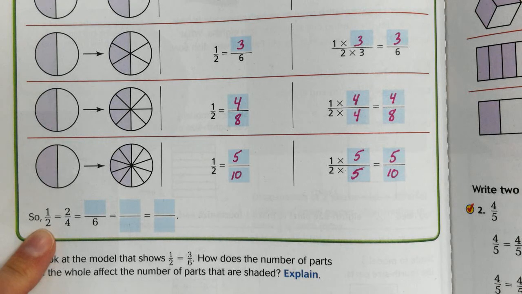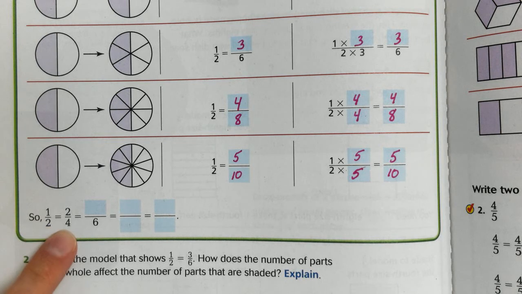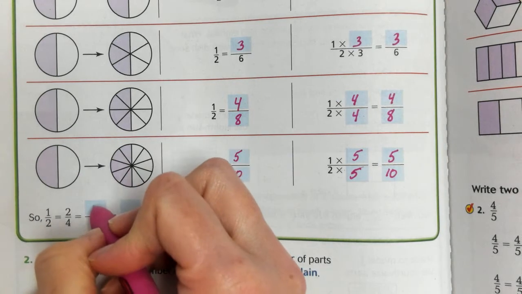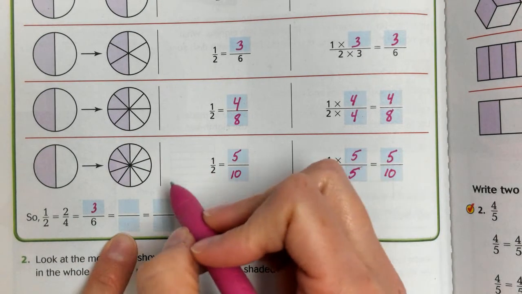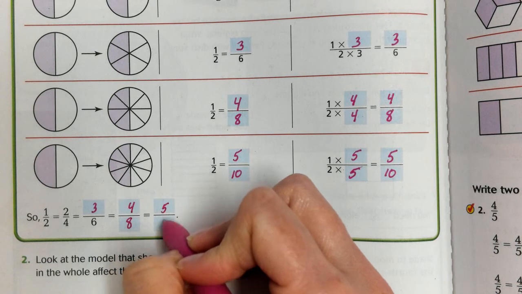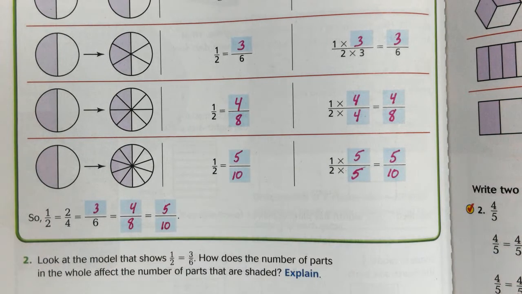All right, so if I need 4 fractions that are equivalent to 1/2, I have 2/4, 3/6, 4/8, and 5/10.